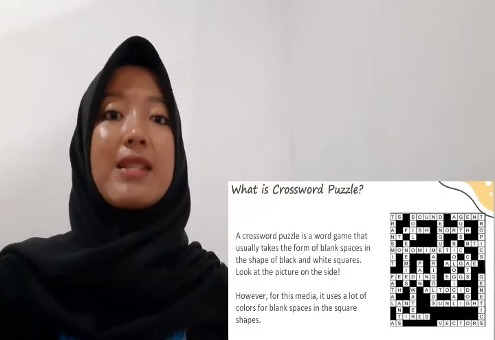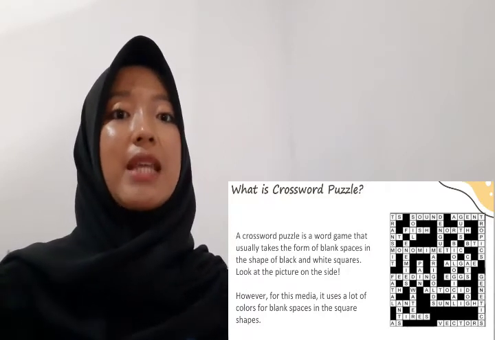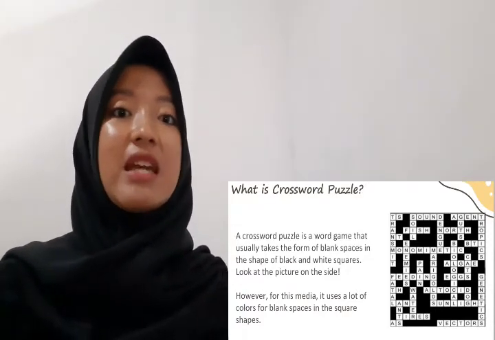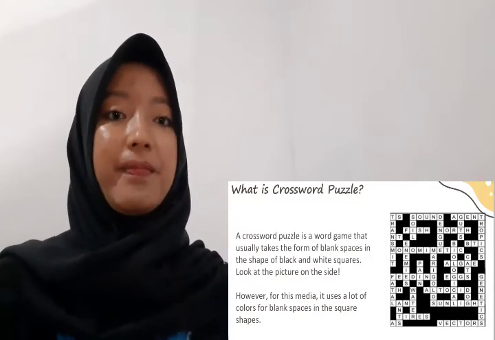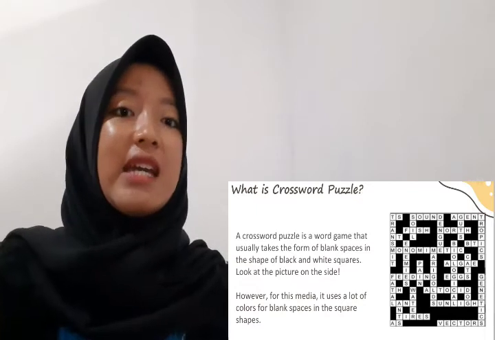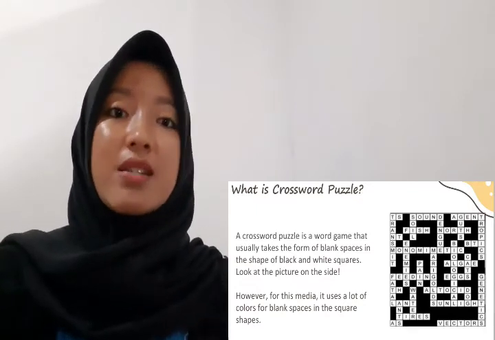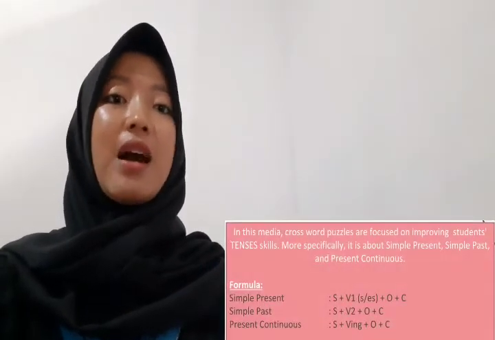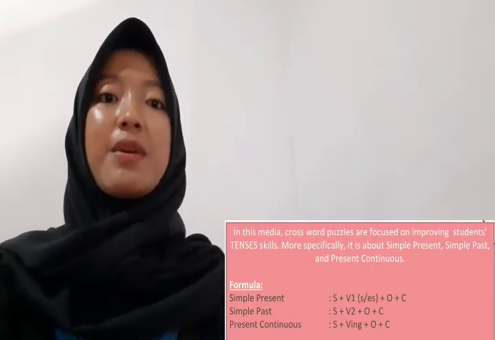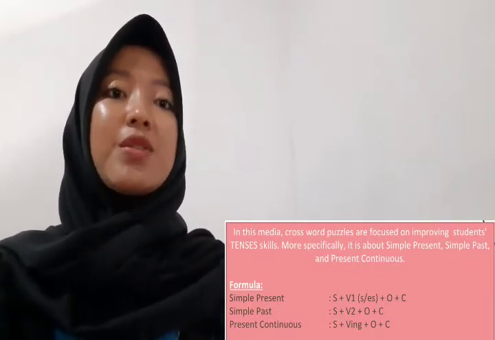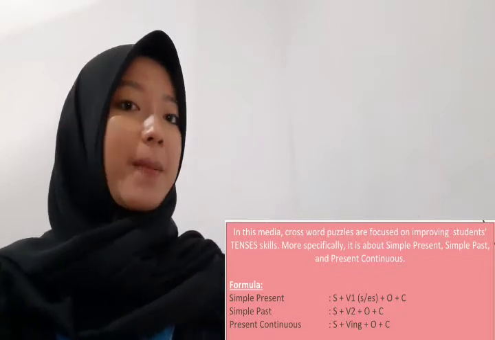What is a crossword puzzle? A crossword puzzle is a word game that usually takes the form of blank spaces in the shape of black and white squares. Look at the picture. However, for this media, it uses a lot of colors for blank spaces in the square shapes. In this media, the crossword puzzle is focused on improving students' tenses skills. More specifically, it's about simple present, simple past, and present continuous.